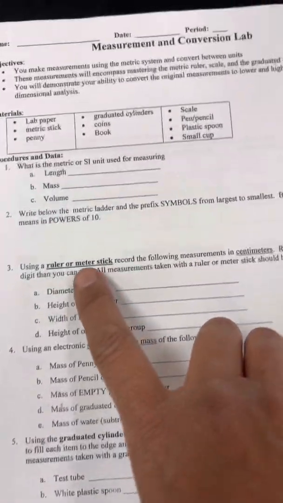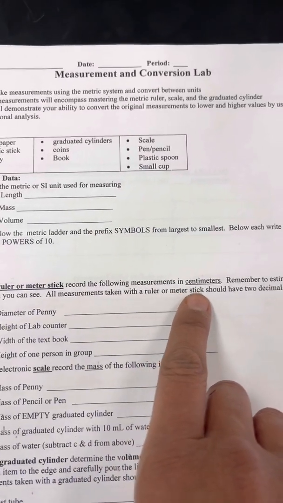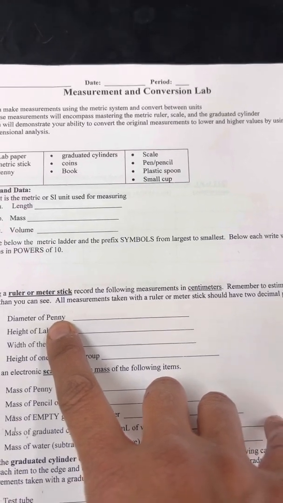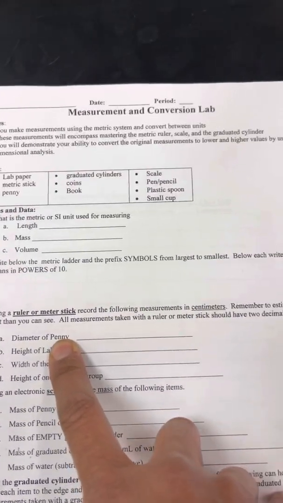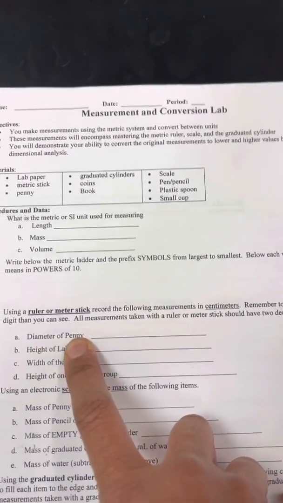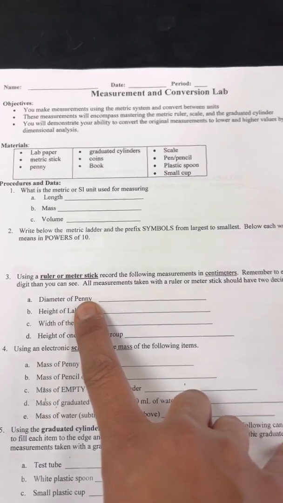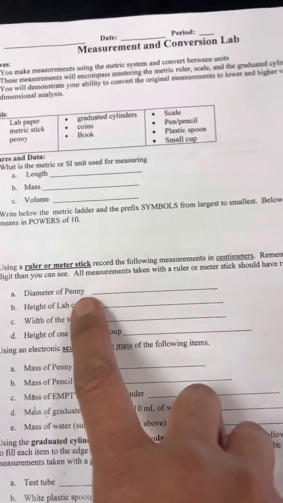Okay, the first section is using a ruler or a meter stick to get these measurements in centimeters. The first one is the diameter of a penny. So again, if you're at home, you're either printing this out or writing this on your own piece of paper. Once I say the measurement, you need to put that in for this actual measurement.